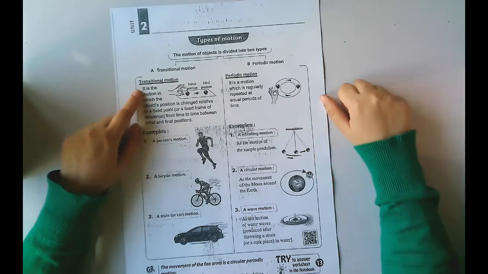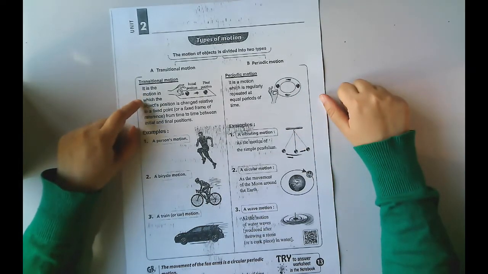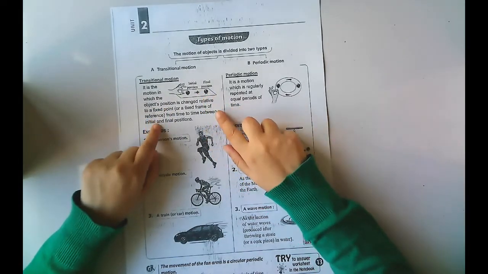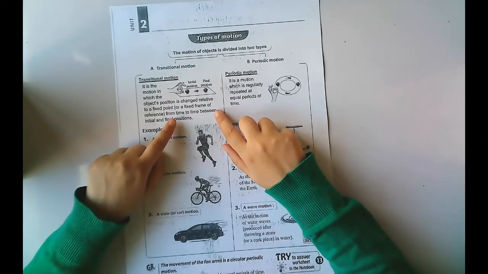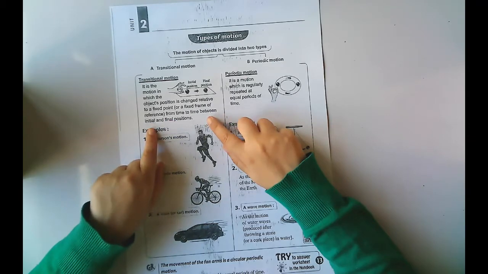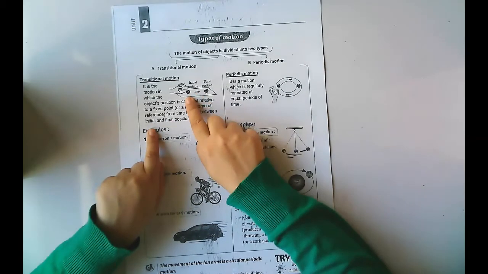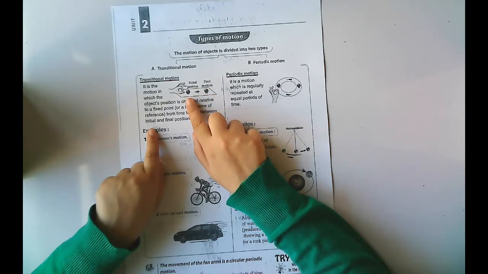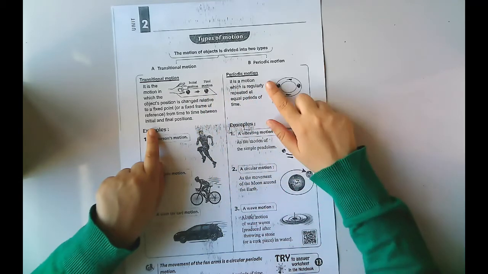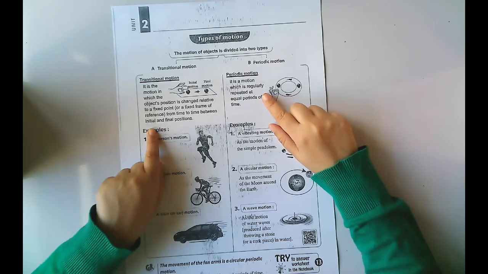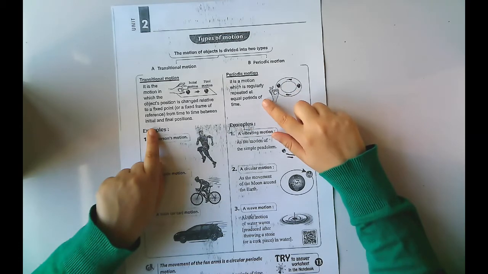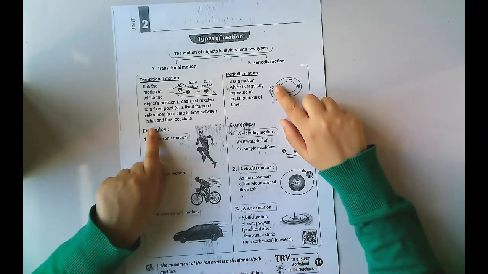Again, transitional motion is the motion by which an object's position changes relative to a fixed point or a frame of reference from time to time between the initial and final position. It has a starting point and an ending point. But periodic motion is the motion which is regularly repeated in equal periods of time, and it also takes equal periods of time.